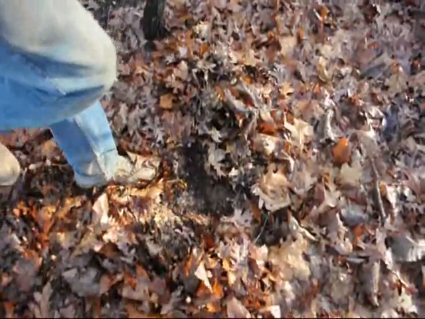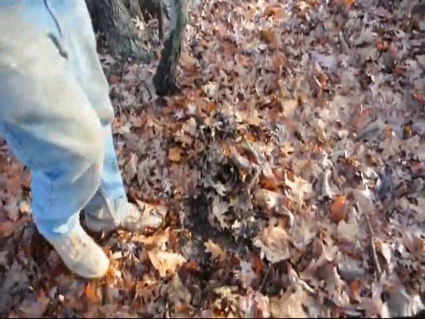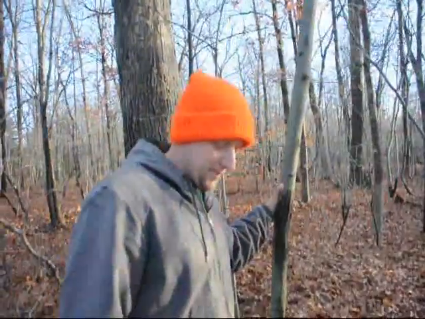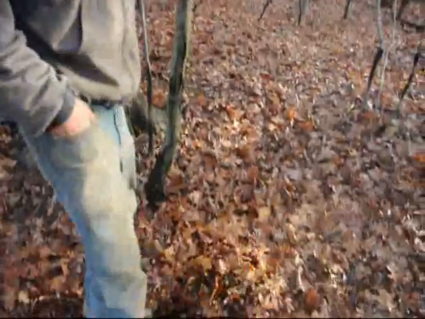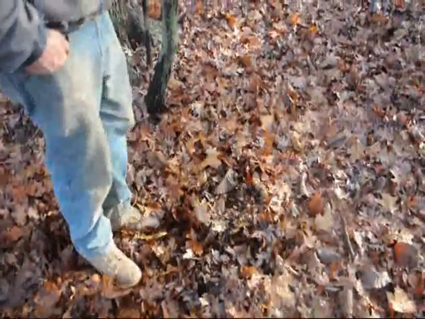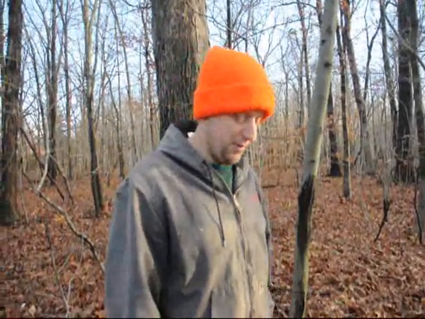Another thing that leaves do for trees is that when their acorns or seeds drop, the leaves cover the seeds and give them a little blanket so they can germinate, though it depends on what kind of seed it is. But the leaves do insulate the seeds.